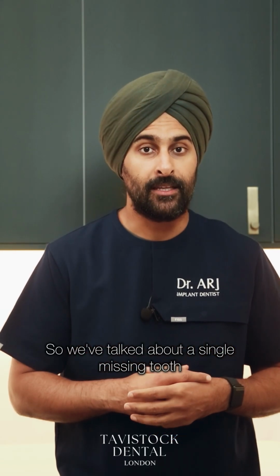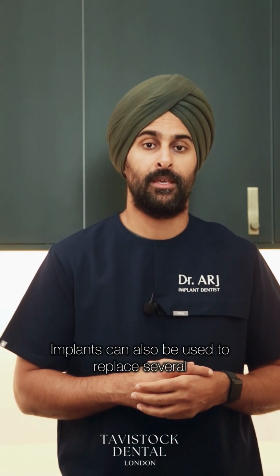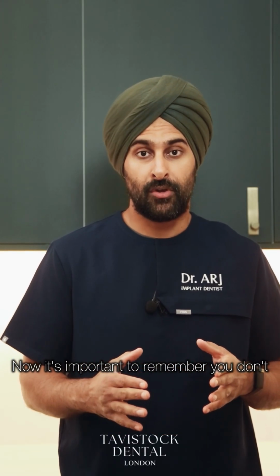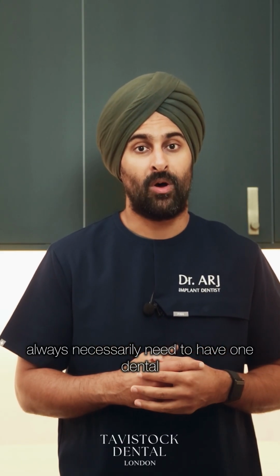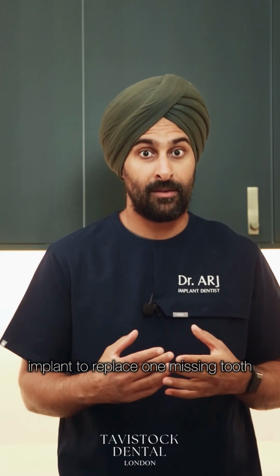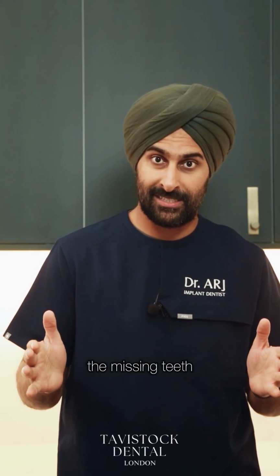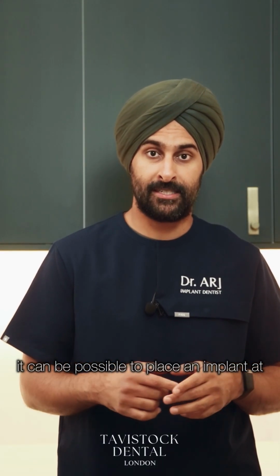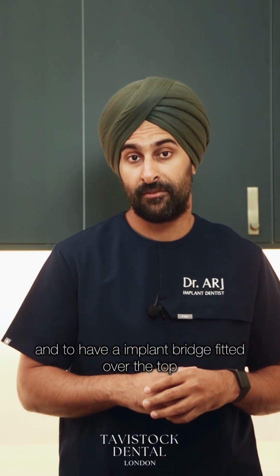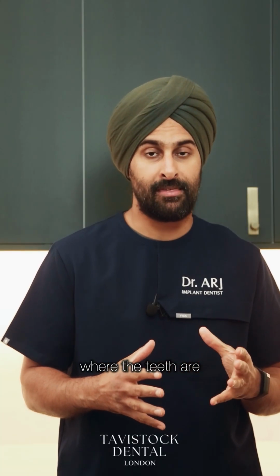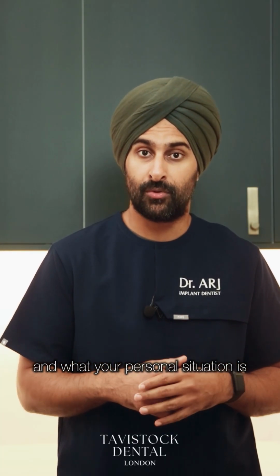So we've talked about a single missing tooth. Implants can also be used to replace several missing teeth also. Now it's important to remember you don't always necessarily need to have one dental implant to replace one missing tooth. So if they're all adjacent to each other, the missing teeth, it can be possible to place an implant at either end of the space and to have an implant bridge fitted over the top. So it all really depends on where the teeth are and what your personal situation is.